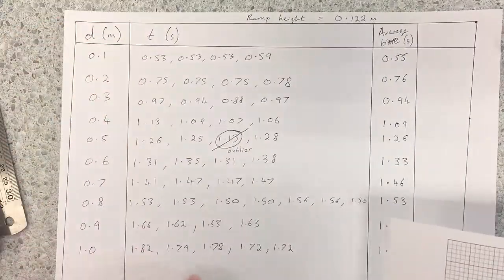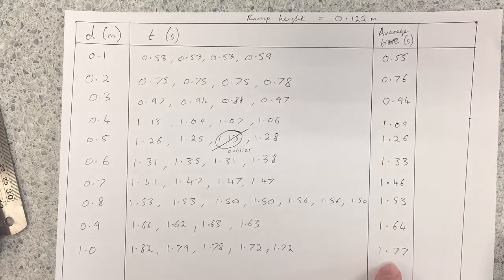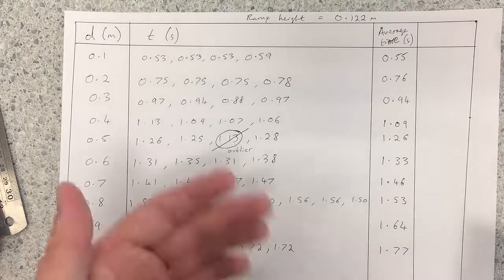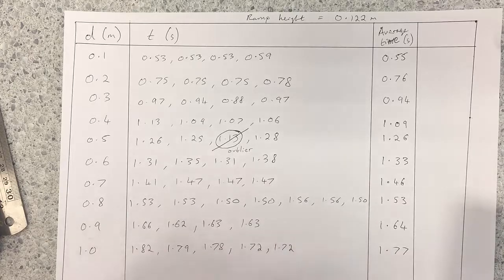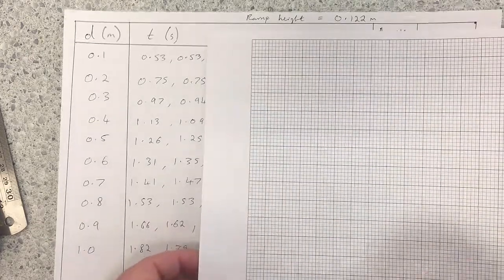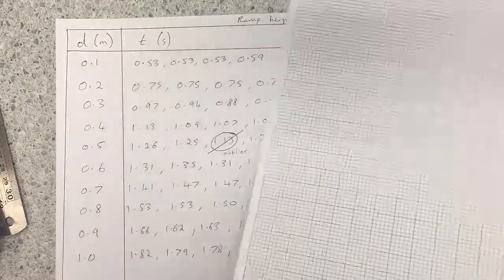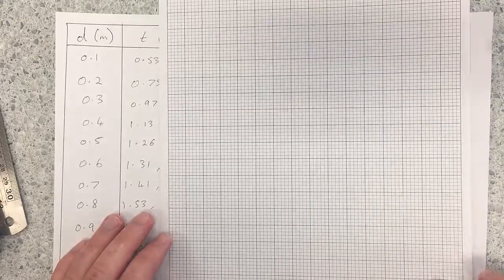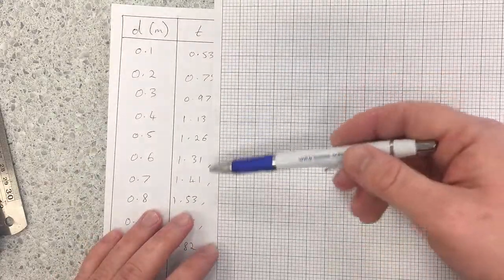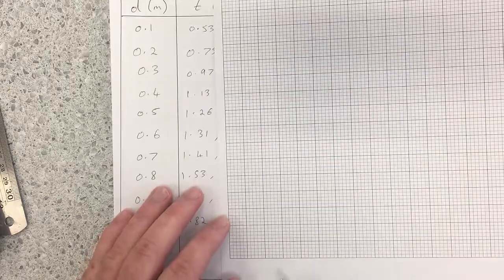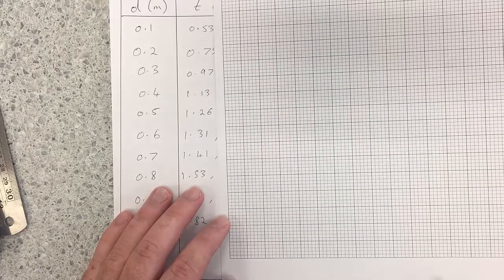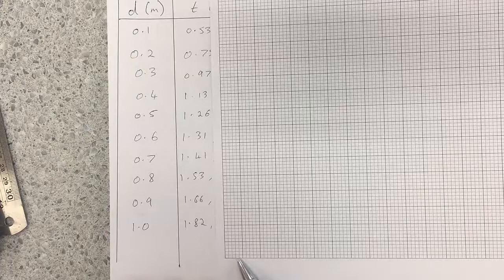Because the highest time value we need is going to be about 1.77, so we're probably going to round that up to maybe 1.8 or 2. Knowing that there's 16 boxes on this side of the graph paper, I think what's going to work better is if we turn it this way. We're going to put time, our dependent variable, on this axis, and d, our independent variable, on this axis. So d is going to go up in single boxes, so 0, 0.1, 0.2, 0.3, 0.4, up to 1, which will take us to about here.